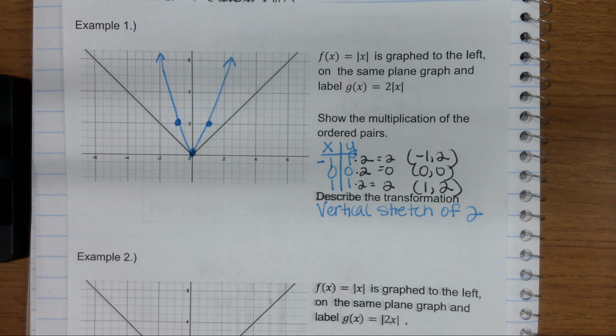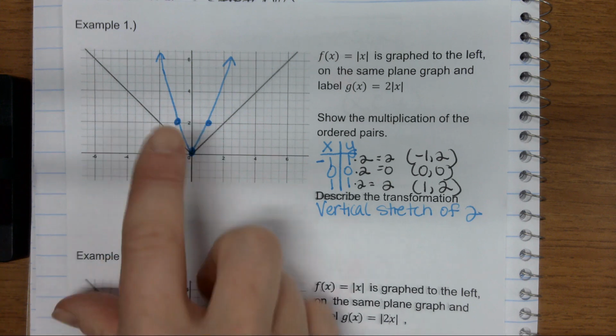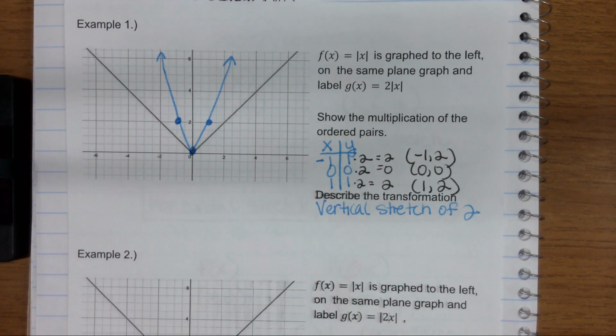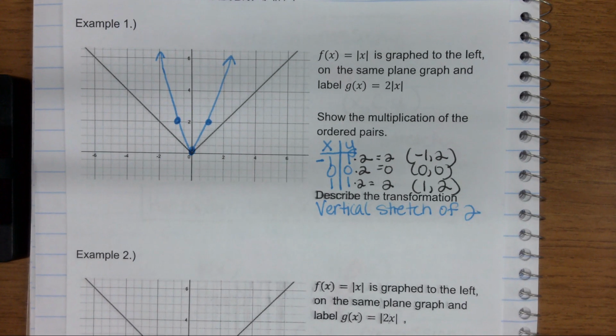What else does it look like to you? If you didn't know what we talked about in our notes today, how else could you describe what happened from the absolute value to the blue graph? Any ideas? Does it look maybe like another way of thinking of it is it got squeezed towards the x-axis as well? Can you see that?